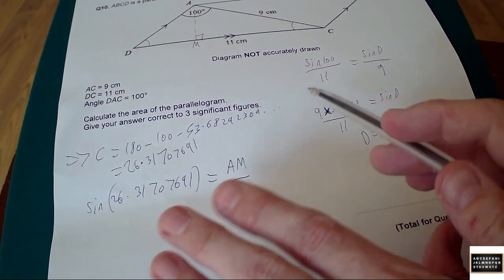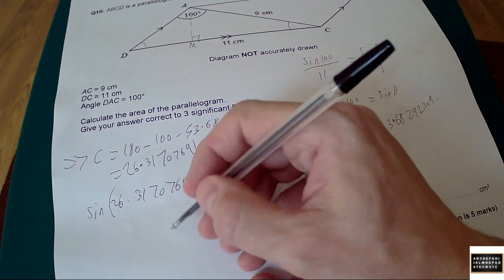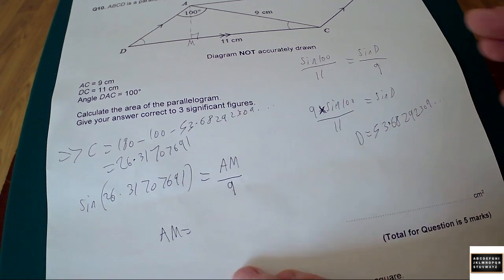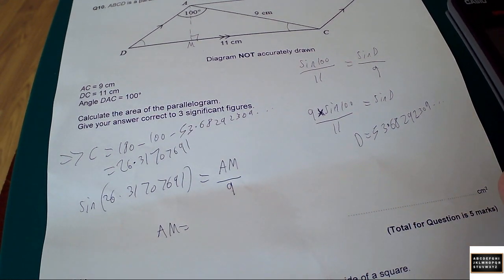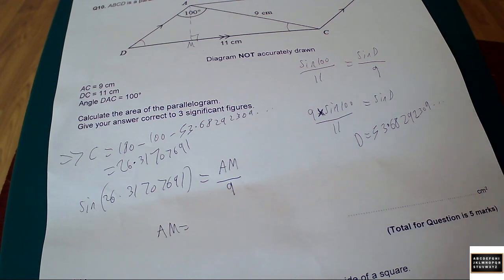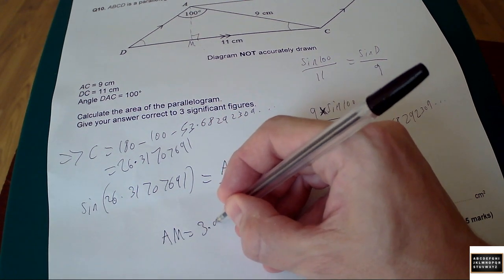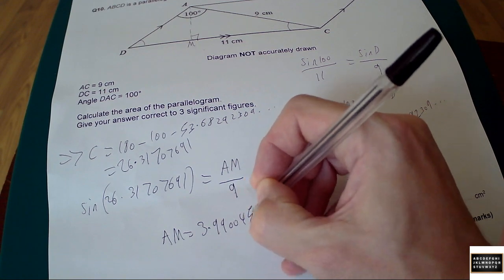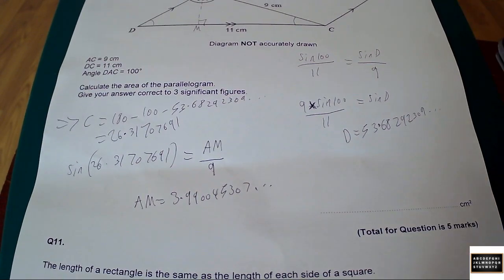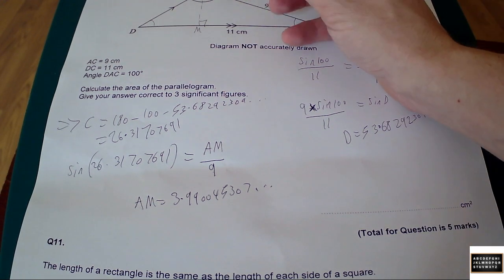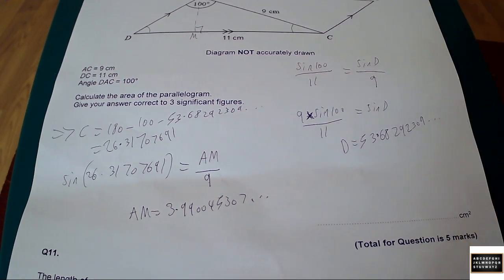Okay, so again, I've just written it all out so the examiner knows what it is. So AM will be 9 multiplied by this. So I'm just going to work that out real quick. Lots of work to do for this question. So 3.99 roughly. Okay, and then that gives you the height, now 3.99. So you multiply it by the base to get the area.